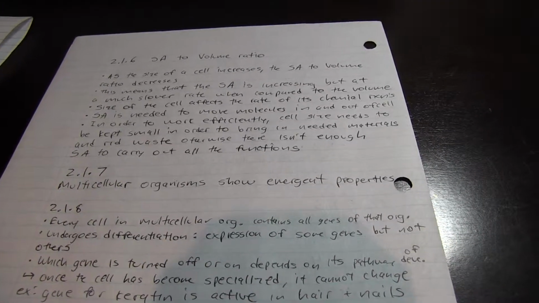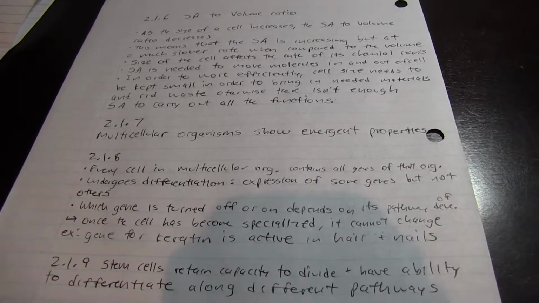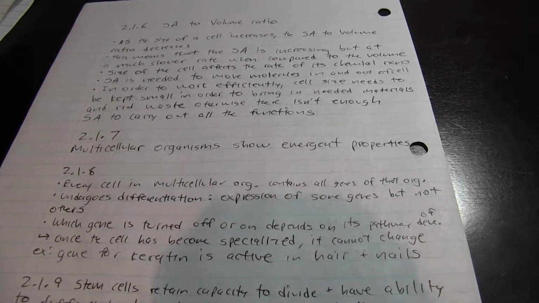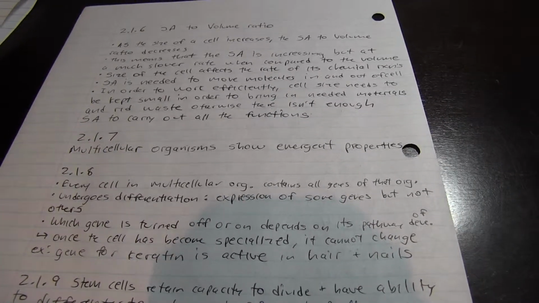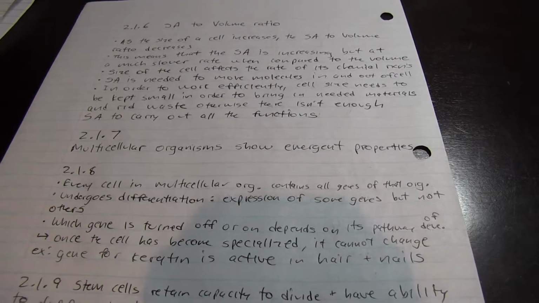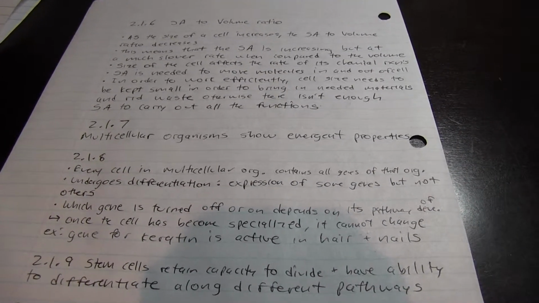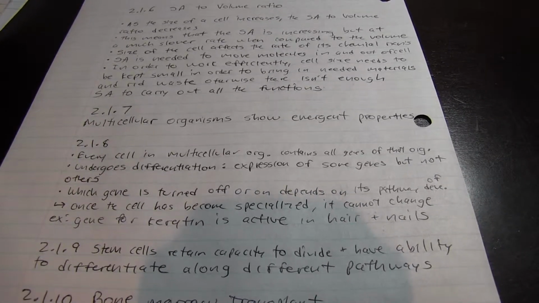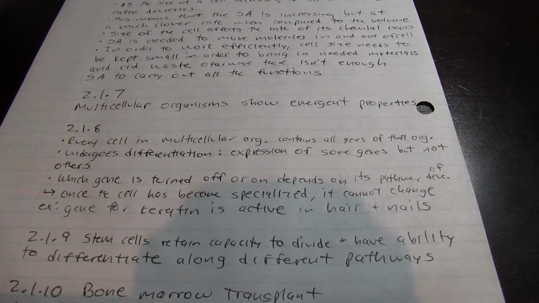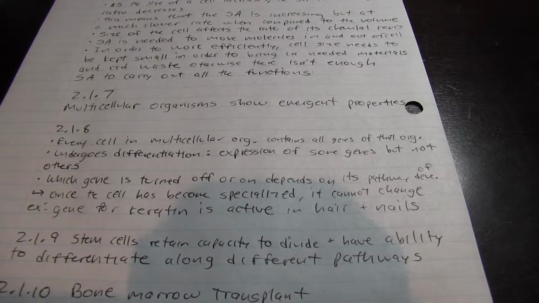2.1.7 is just a state question, pretty straightforward. Then 2.1.8 is basically asking to explain that cells in multicellular organisms differentiate to carry out specialized functions by expressing some of their genes and not others. So basically, the given in that question is the definition of differentiation.